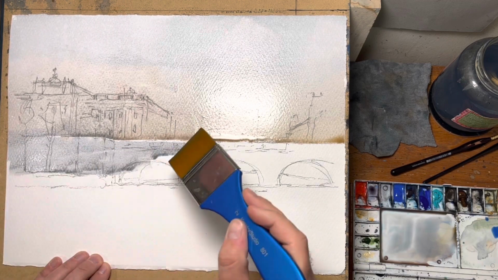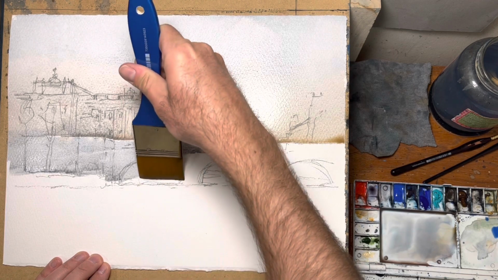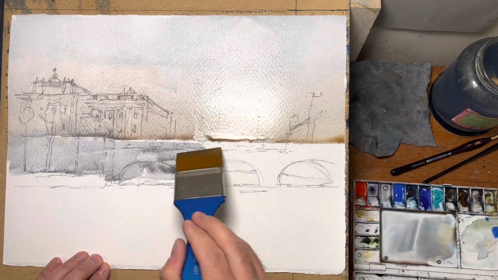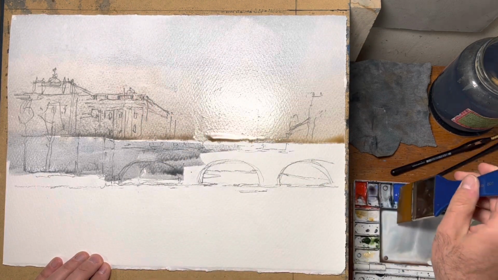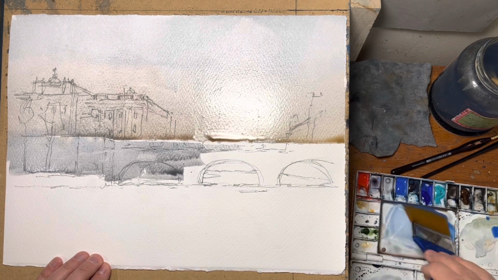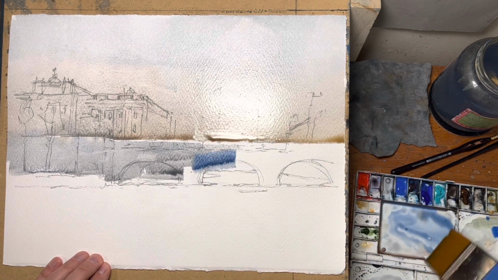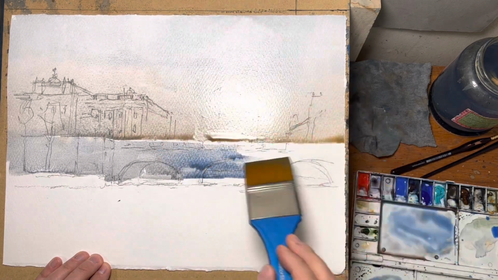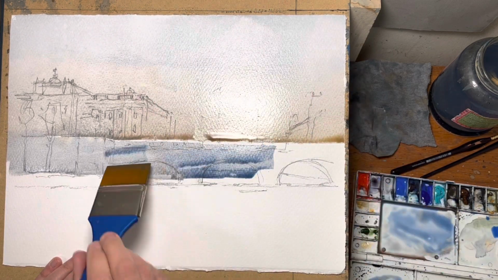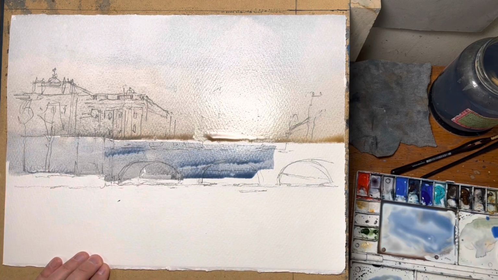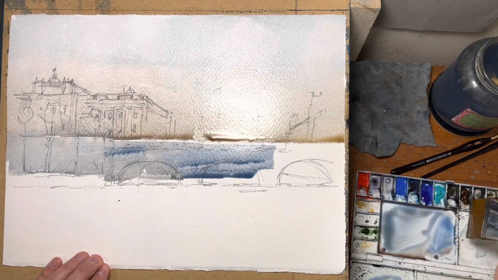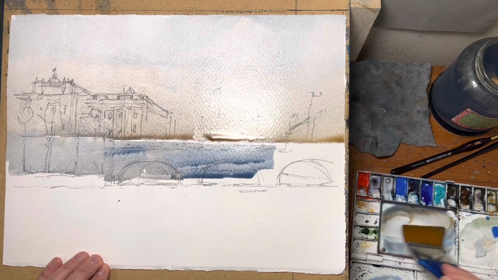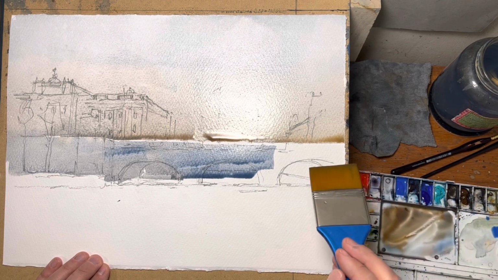Still working on the first wash, the lightest wash, so a fair amount of water in the mix here. Just varying my hues a little bit, moving from essentially brownish to bluish hues as I put this in, and letting the water do its thing, letting it run and mix and bleed.